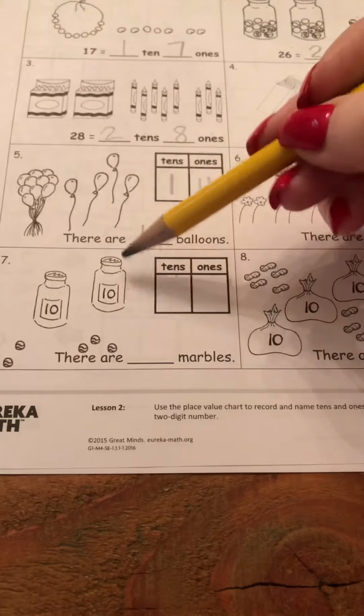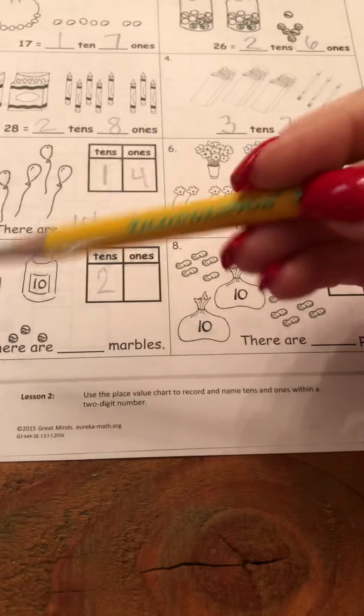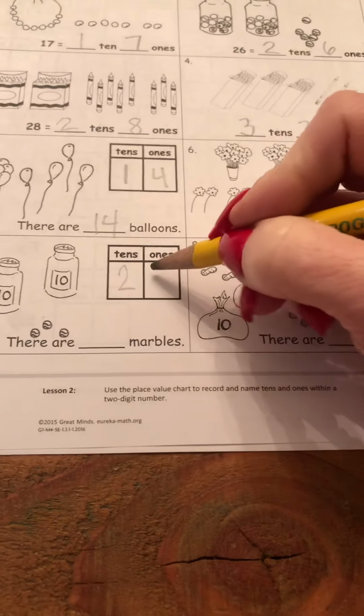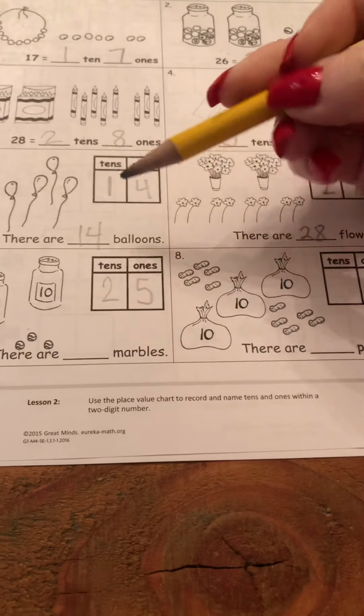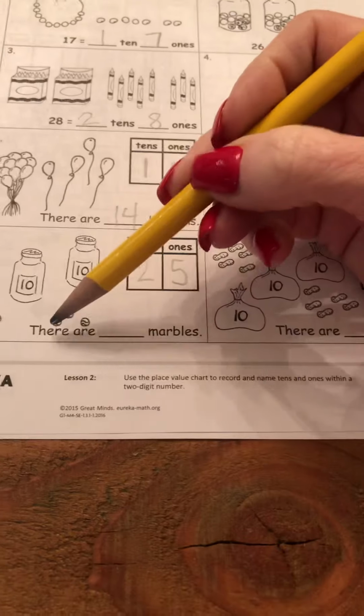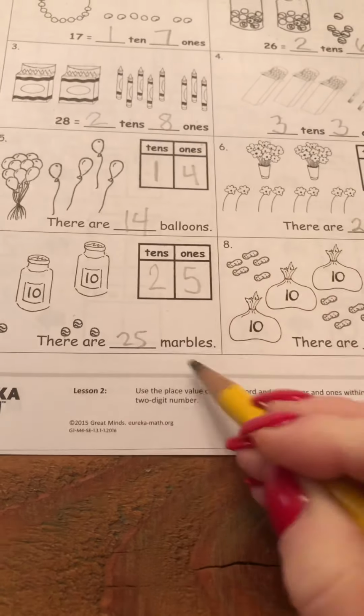There are how many tens? 2 tens. How many ones? 1, 2, 3, 4, 5. Put a 5 in the ones. There are 2 tens and 5 ones. There are how many marbles? 25 marbles.